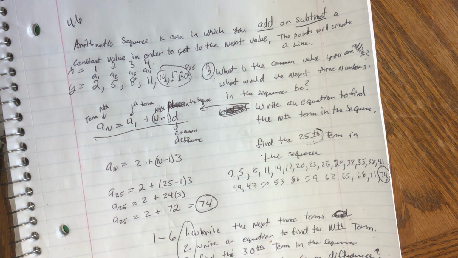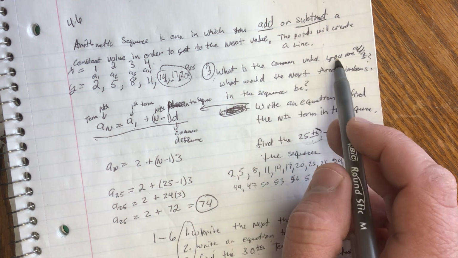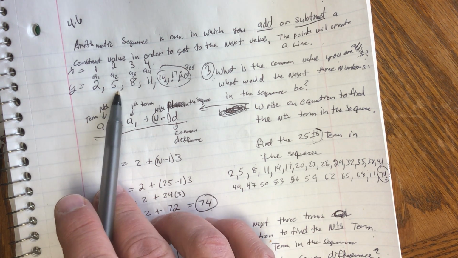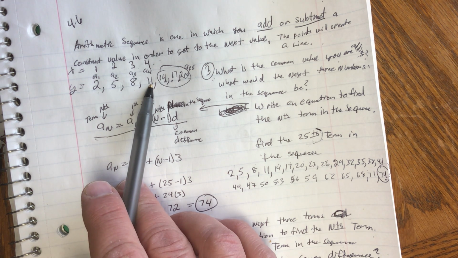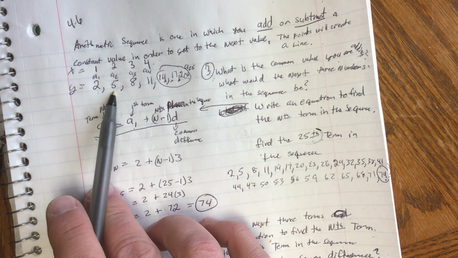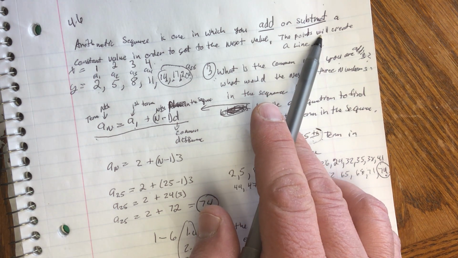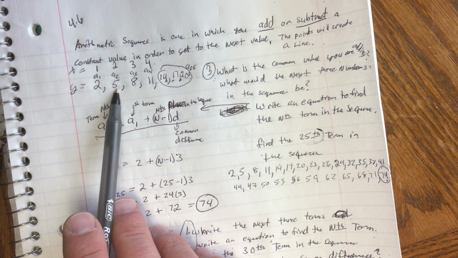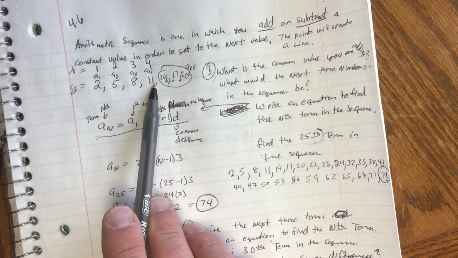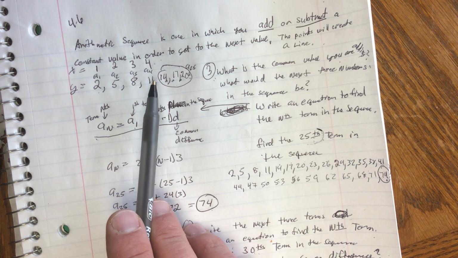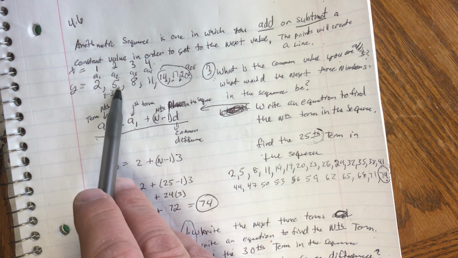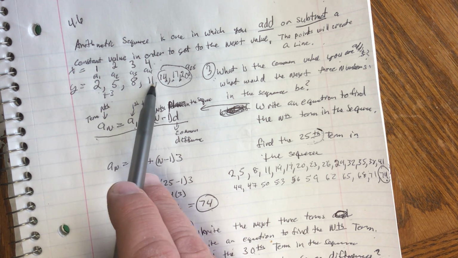All right, now here's what we're doing. When you're looking at an arithmetic sequence, you're trying to find the common value you're adding. How do I go from 2 to 5, 5 to 8, 8 to 11? By adding or subtracting, not by multiplying, not by dividing. You're adding 3 every single time. 2 plus 3 is 5, 5 plus 3 is 8, 8 plus 3 is 11.